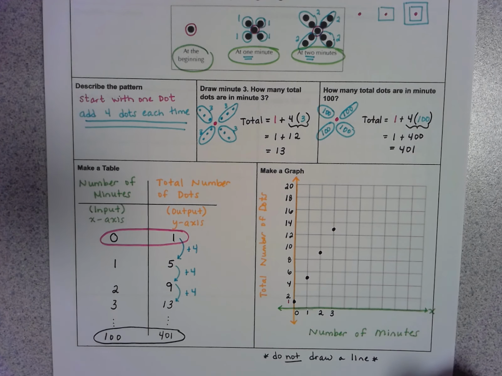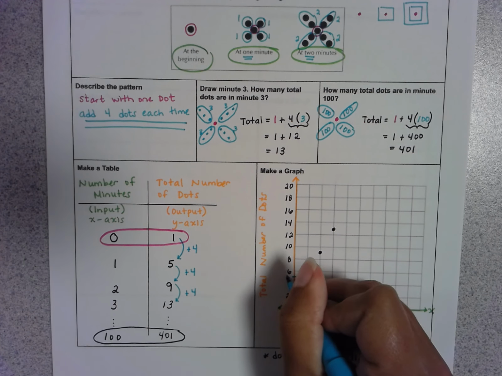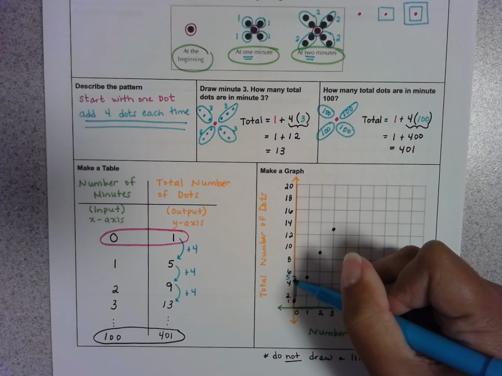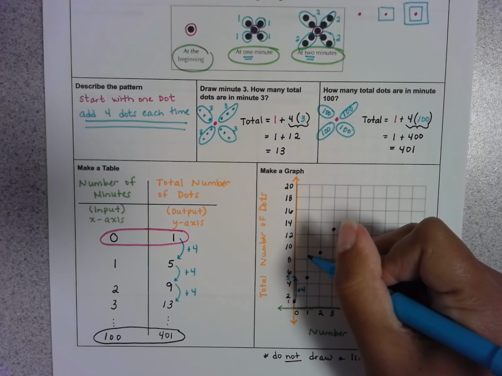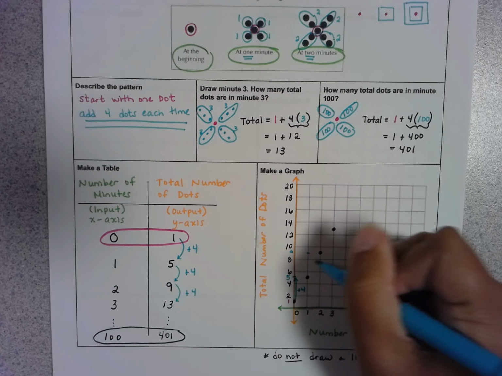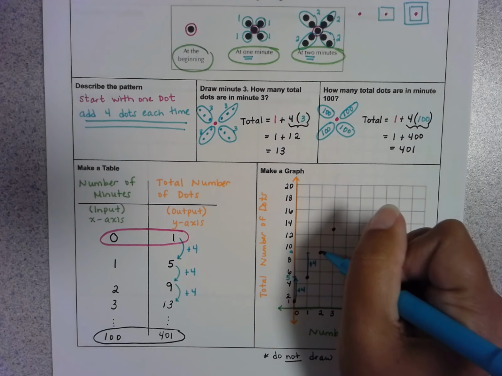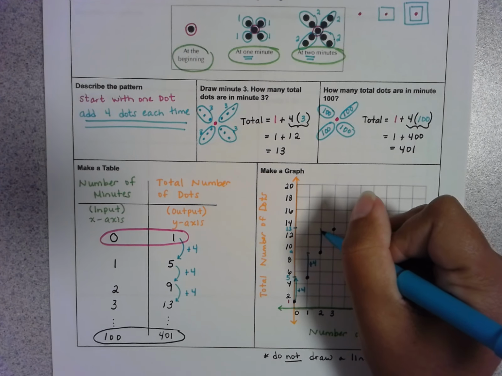In the graph, we can see that same pattern because the next y value on this graph is 5. And if we count here, to go from 1 to 5, we go up 4. To go from 5 to 9, we go up 4. To go from 9 to 13, we go up 4.